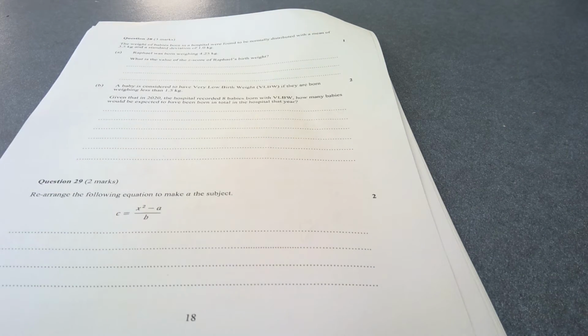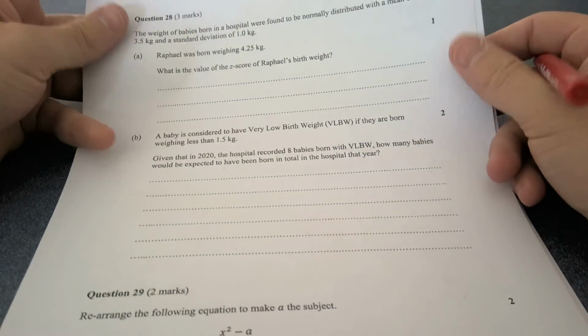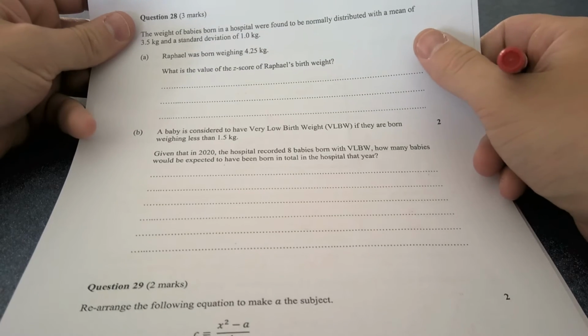Looking at question 28, and this is about z-scores. So the weight of babies born in a hospital were found.